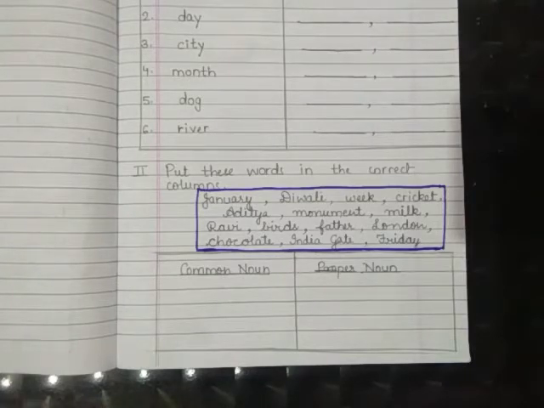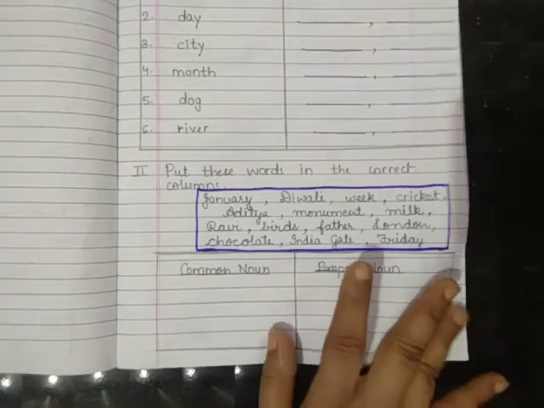Okay, how do you have to do the homework? You have to do it on your own. You have already had 2-3 classes on proper noun and common noun, so now you will be able to do it yourself. First try on your own, and if you are unable to do it, you can take the help of your parents. Okay, now let us come to the next lesson.